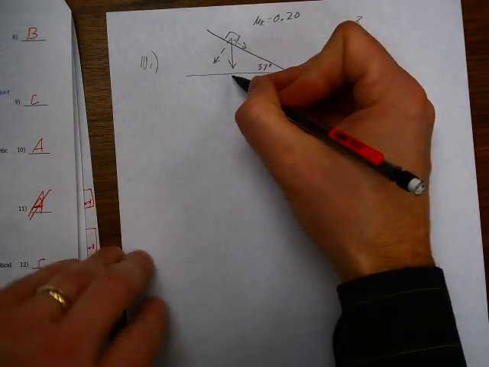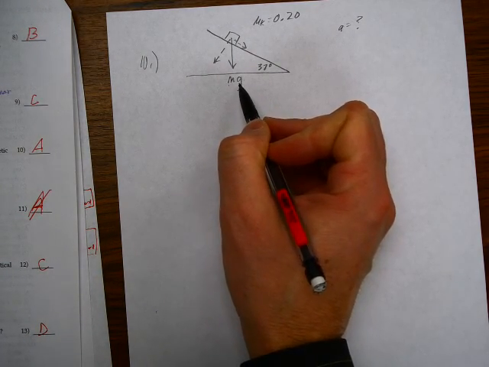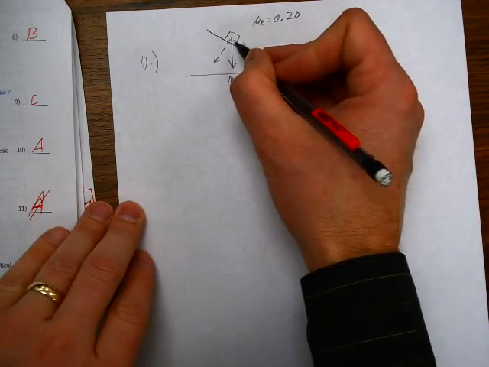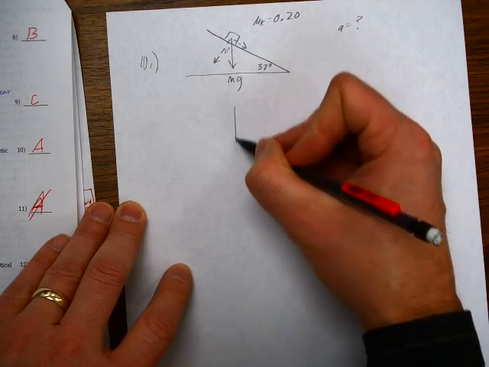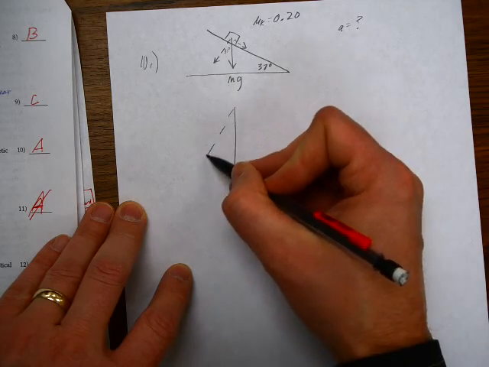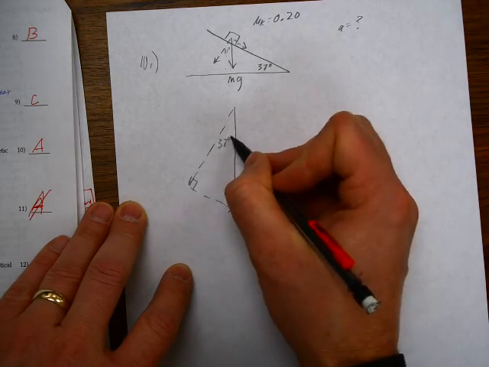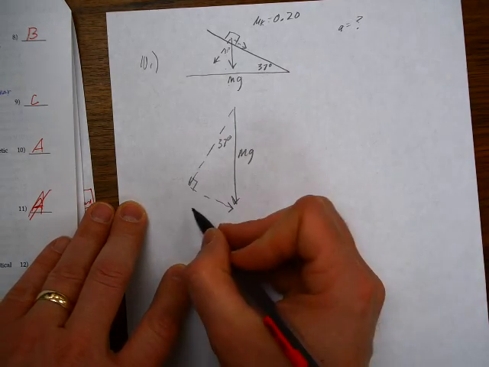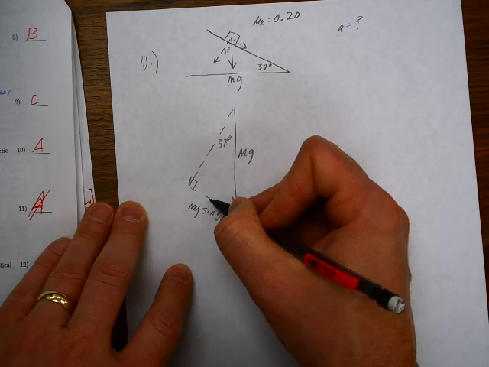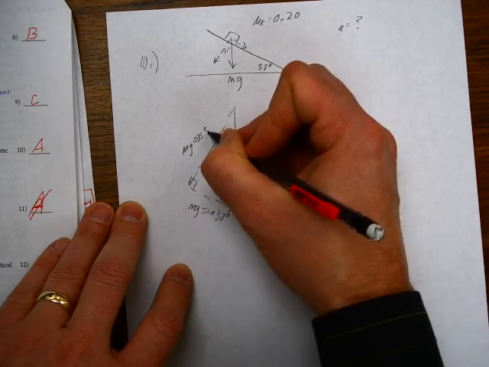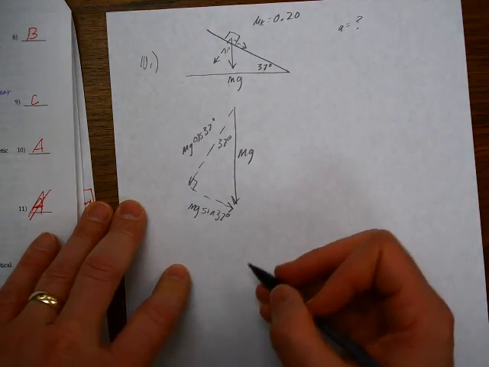So gravity's pulling straight down. I don't know how big it is because I don't know what the mass is, but whatever the mass is, times it by gravity, and I have the weight. I need to take this one and figure out the components here. So I know that this is 37 degrees here, but I'm going to draw this bigger, and I'm going to slide this down to here. Using sine and cosine, this one's going to be mg sine of 37 because it's the opposite, and this one's going to be mg cosine of 37 because it's the adjacent. I still don't know what the numbers are, but at least I have an expression for them.